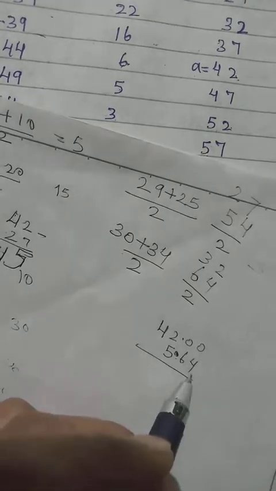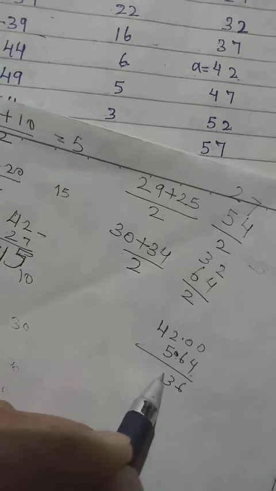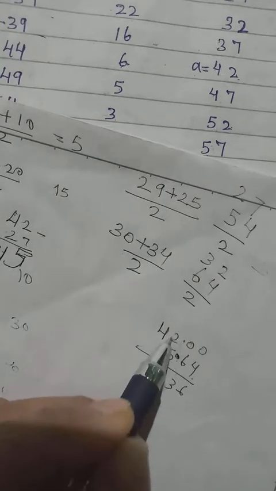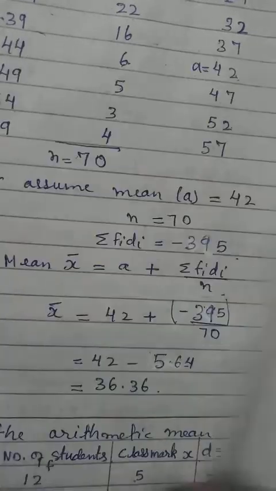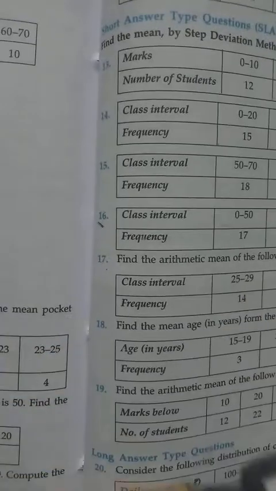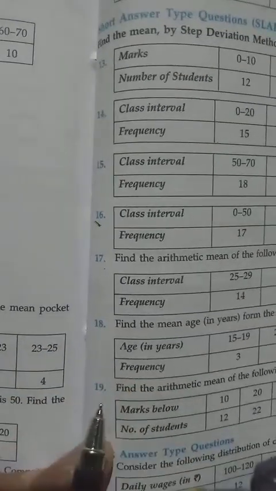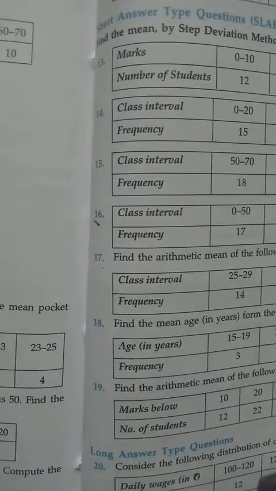So 10 minus 4, 6. 9 minus 6, 3. Decimal comes. This one already gives 1 here. 11 minus 5, 6. Then 3. So that means the mean here is 36.36. In a similar way you can try number 18 as your homework.